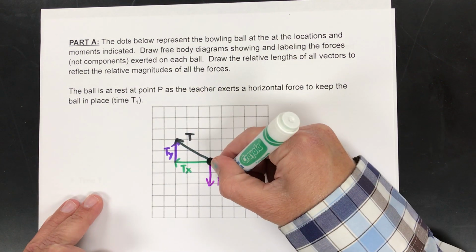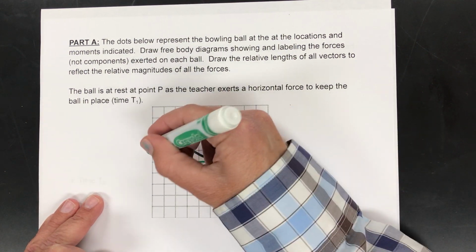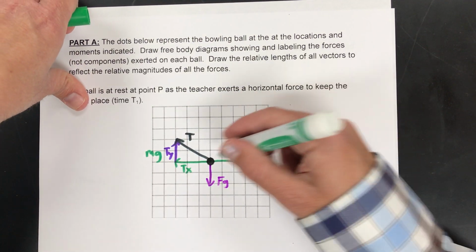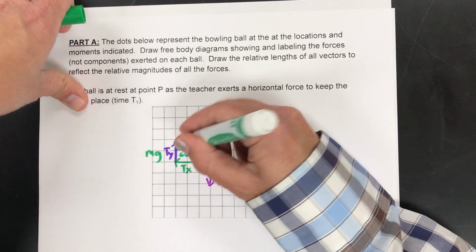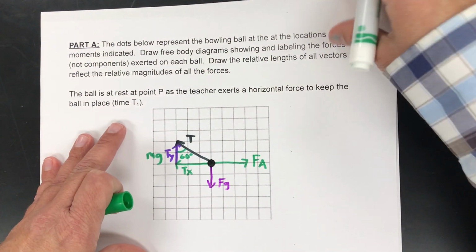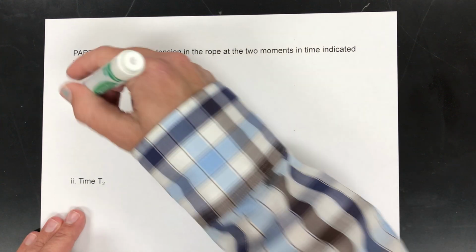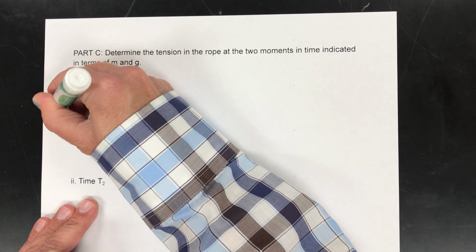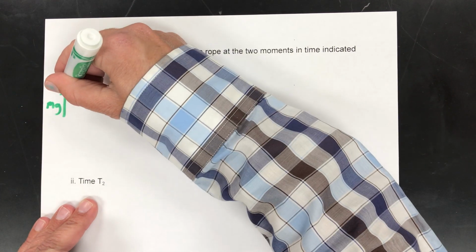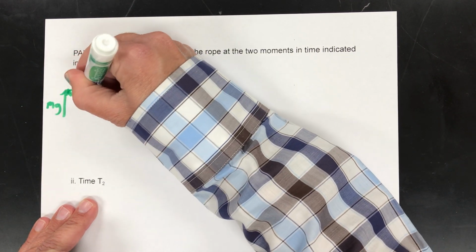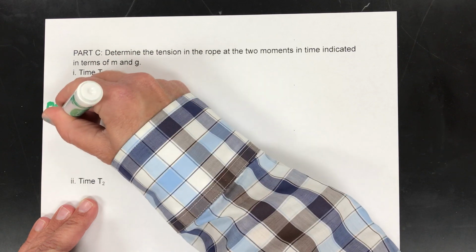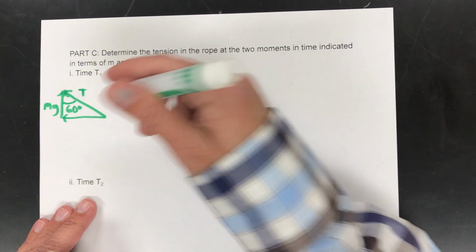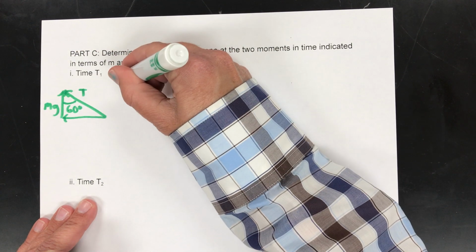I know that Ty is equal to Fg, as I've already mentioned, so that is the same as mg. And I know that this angle is 60 degrees. Let me draw that a bit bigger again. I have a vertical component, Ty, that is equal to mg, and over here I have T. We know that this angle here is 60 degrees, so I can use some trig to figure out what T must be.